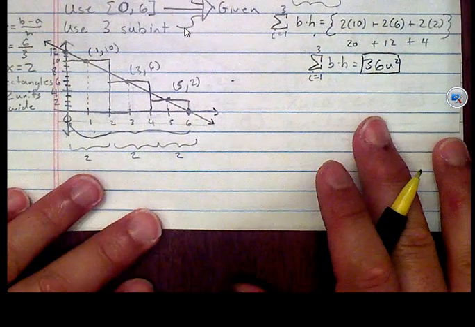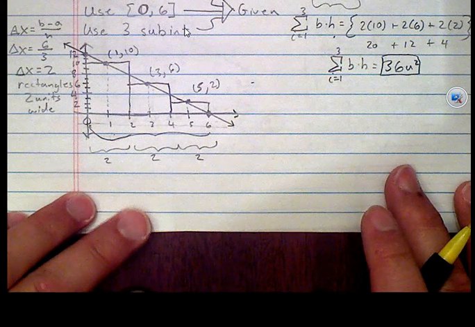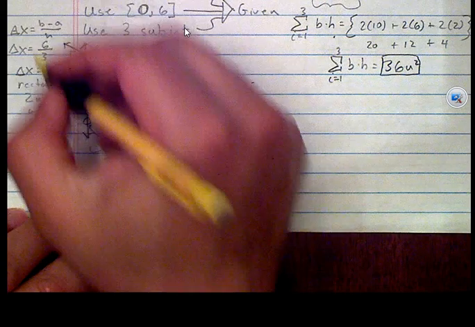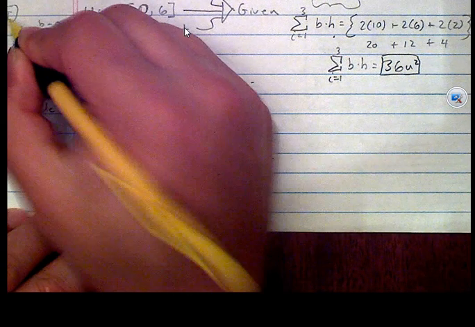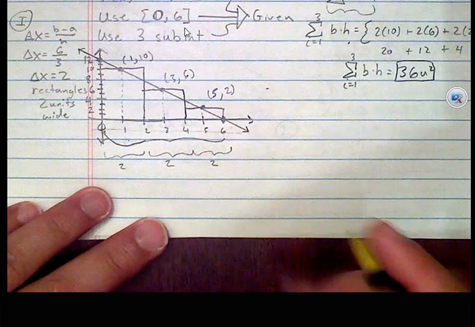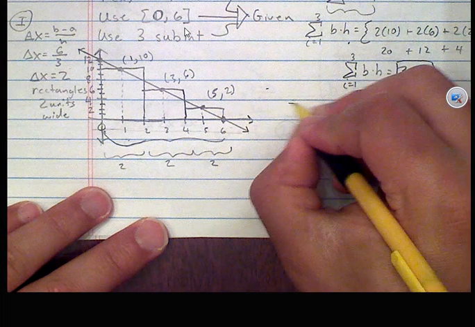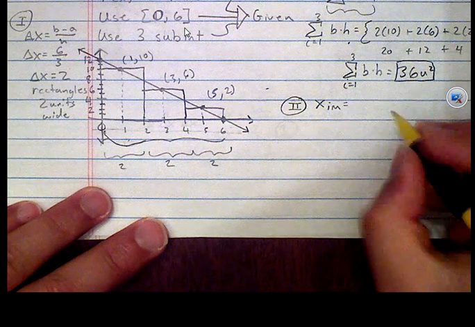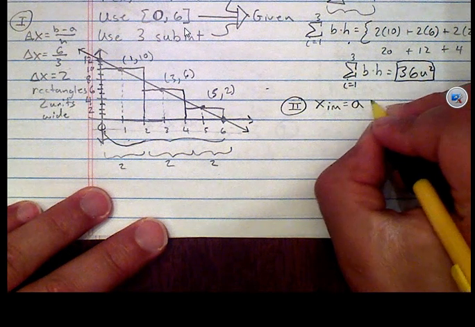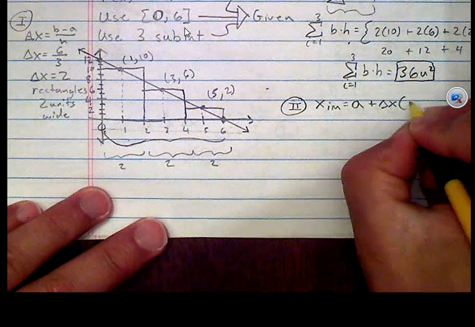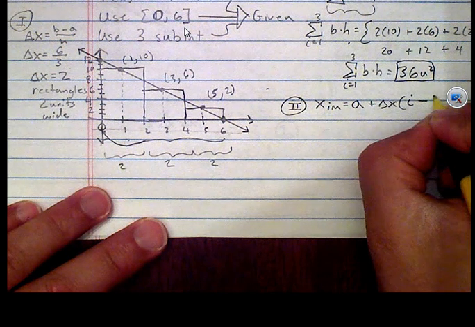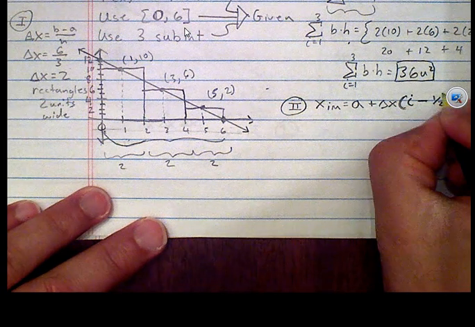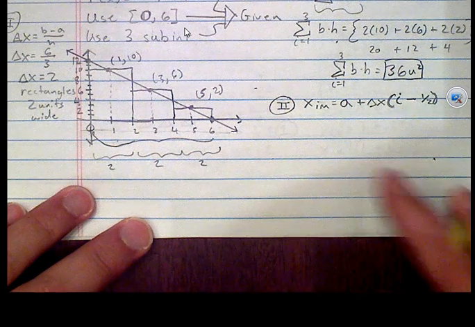Alright, so MRAM, you're going to have to do a couple things. You're going to do the same steps. We've already done step 1. We found delta x. We're going to have to do step 2, which is find x of i m. You guessed it. That's going to be a plus delta x times i minus 1/2. You can use 0.5 if you want to, but it needs to be i minus 1/2.